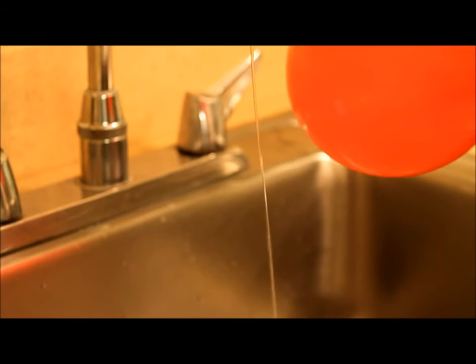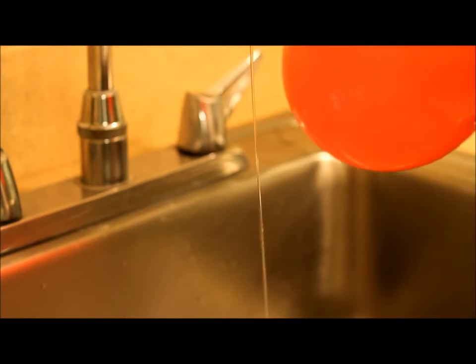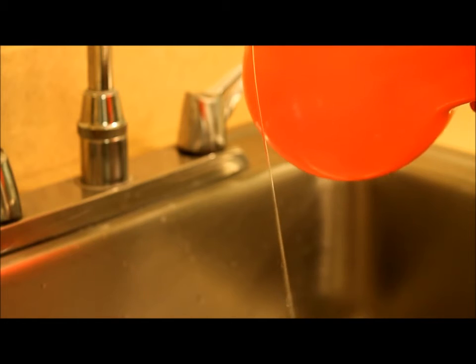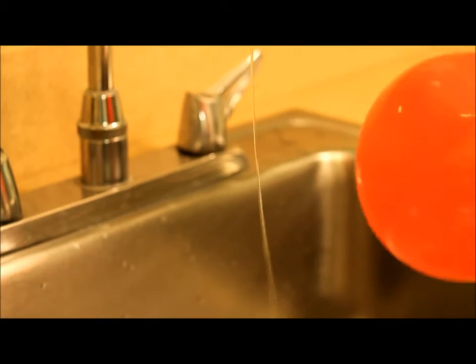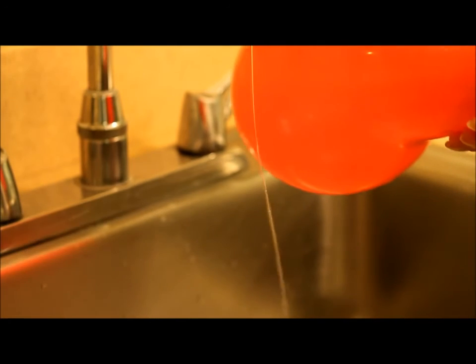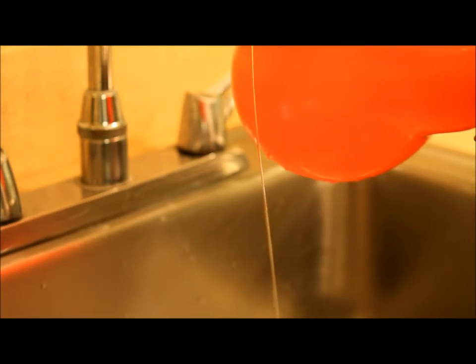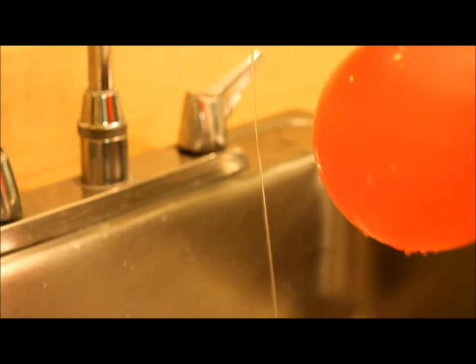As you can see, whenever I close the balloon to the stream of water, it attracts it toward itself. You can see that I can change the path of water using this balloon. I can even play with it, you see? Okay, now that we have seen these three experiments, let's see the reason behind them.